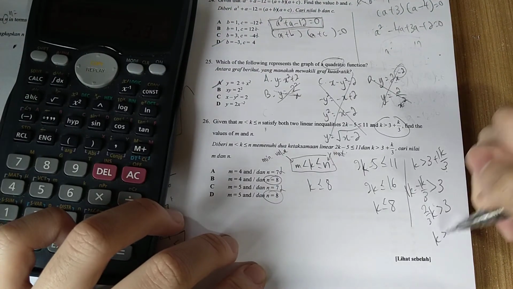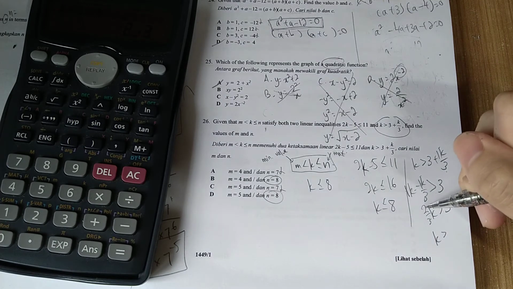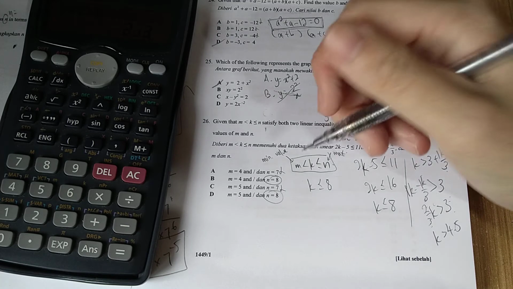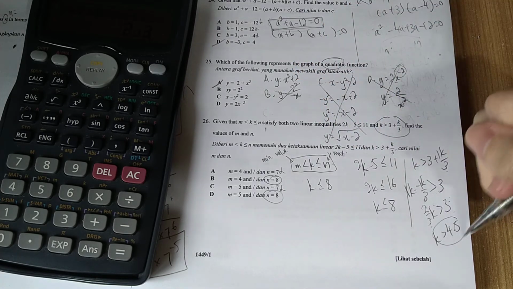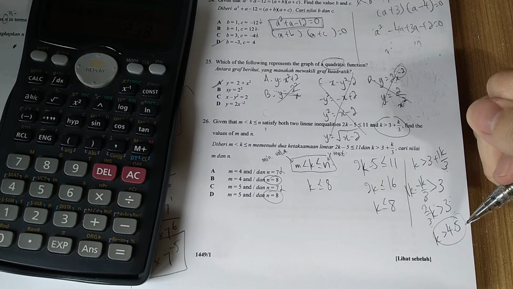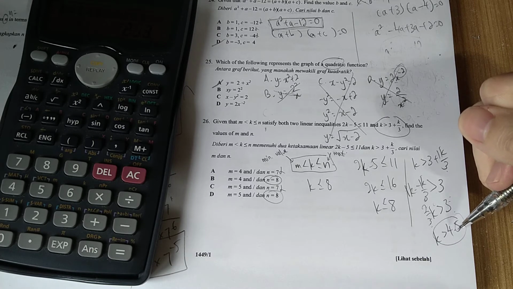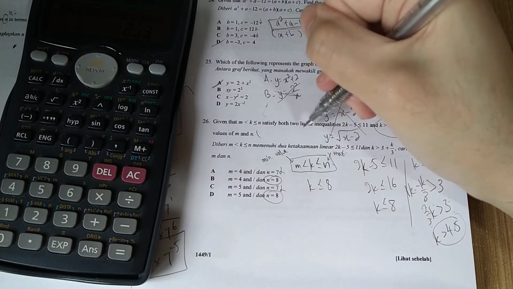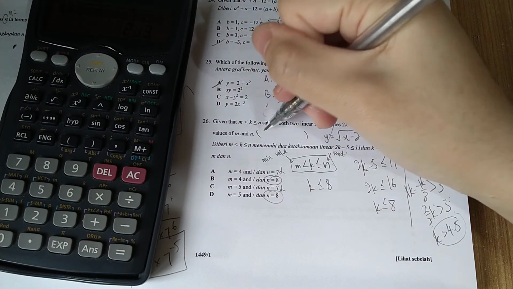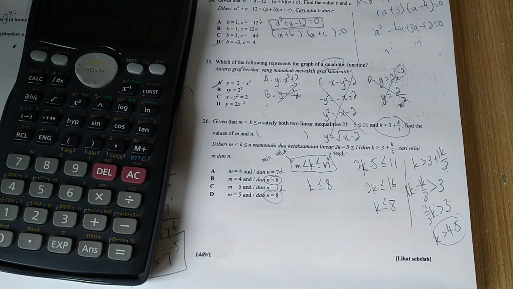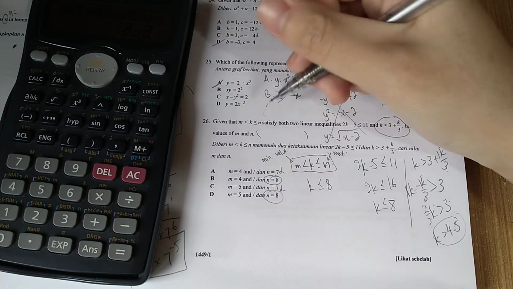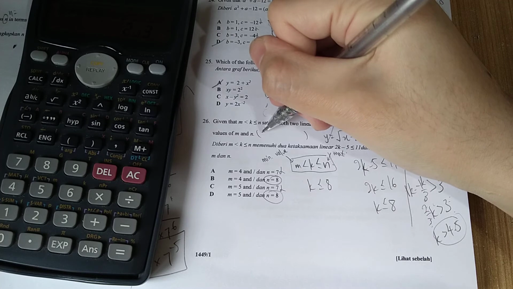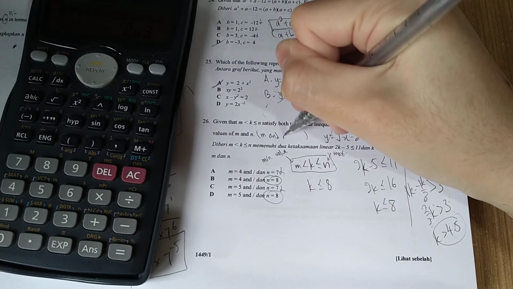And then K will be what? Divide by 3 becomes multiply by 3, multiply by 2 becomes divide by 2. So 3 times 3 is 9. So 9 over 2 is 4.5. Alright, so it means that the minimum value should be 4.5. It means the number should be more than 4.5. Okay, but they didn't mention here, but I think you need to add a line here and say that M and N are integers.